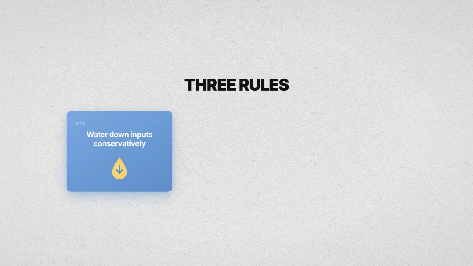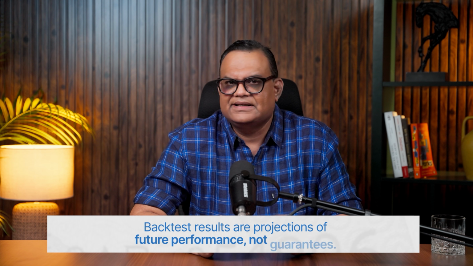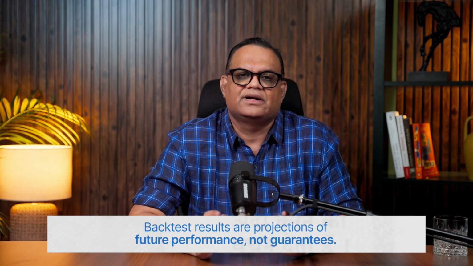1. Water down inputs conservatively. Use a lower win rate and a lower win-loss ratio than your historical data suggests. After all, backtest numbers are estimates for the future, not guarantees.